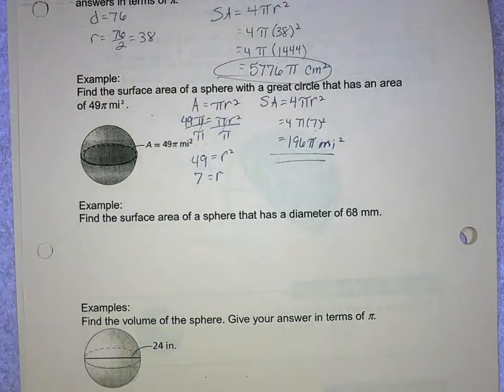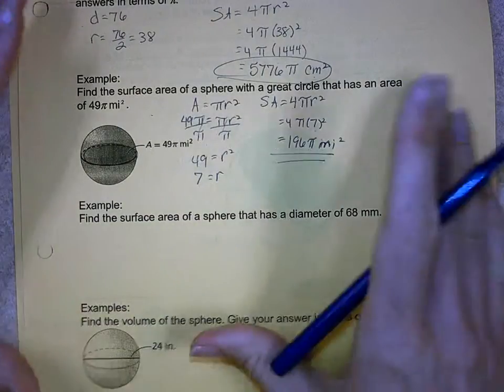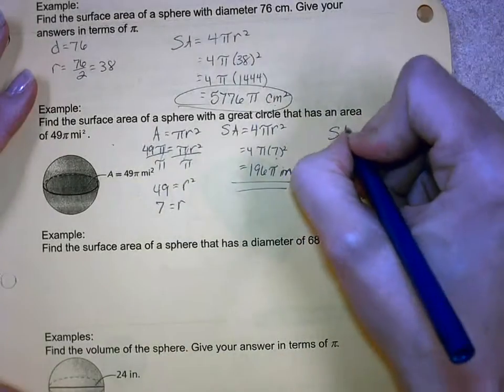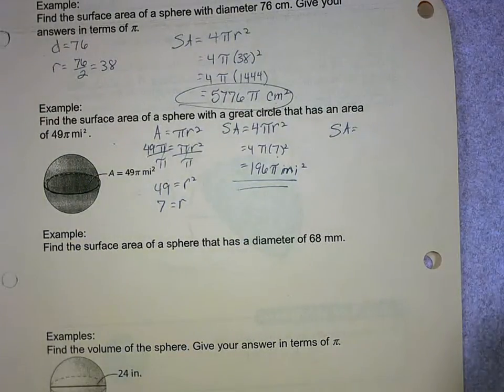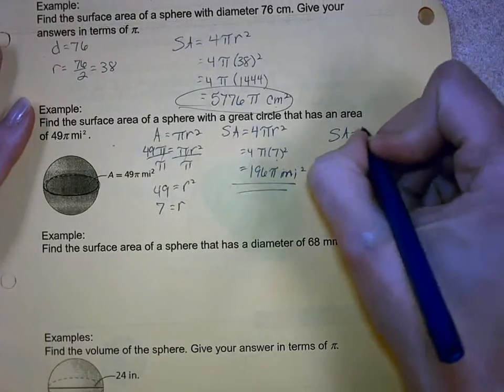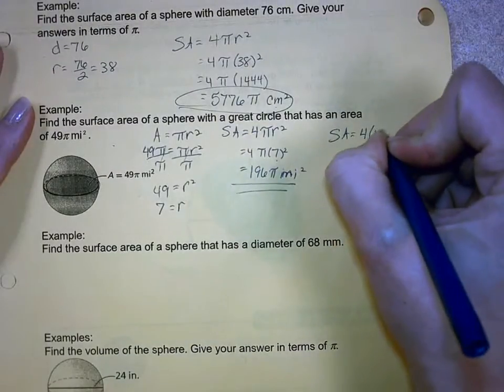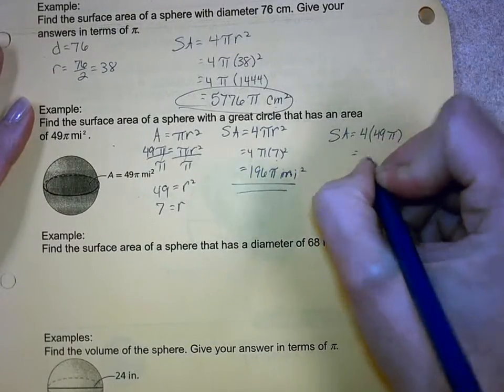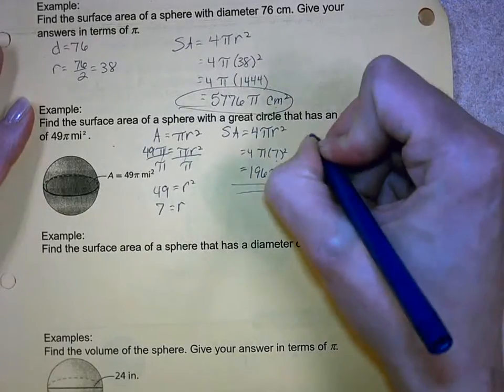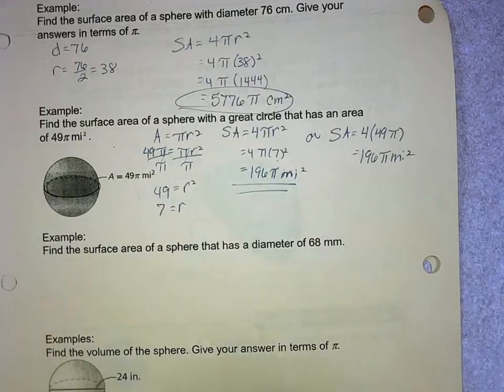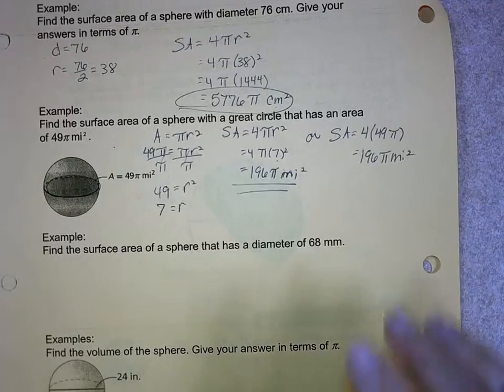Now that's how you find the surface area. We kind of use a work backwards problem to do that, and that happens quite a bit. However, the other way you could have done this is the fact that I told you 4 great circles cover the surface of a sphere. So you could have just gone 4 times 49 pi, and it would have been 196 pi square miles. So either way would really have worked. Just do the method that works best for you, but basically it's probably not a bad habit to be looking for the radius every single time.